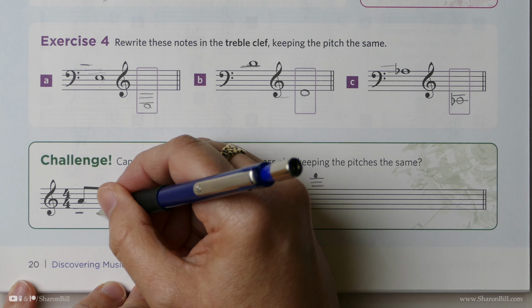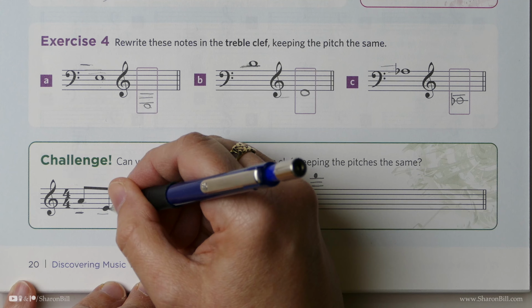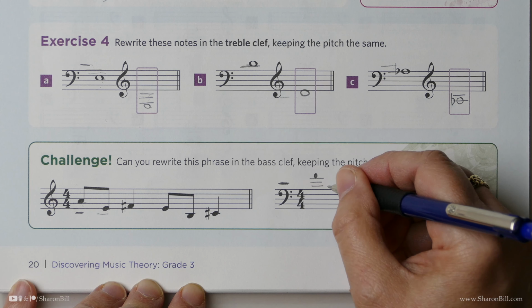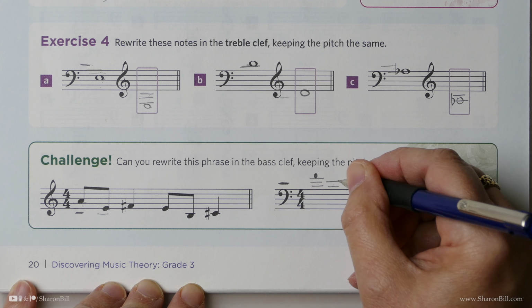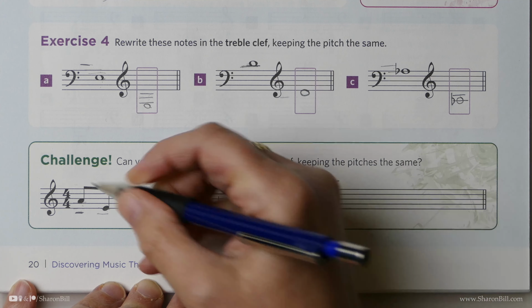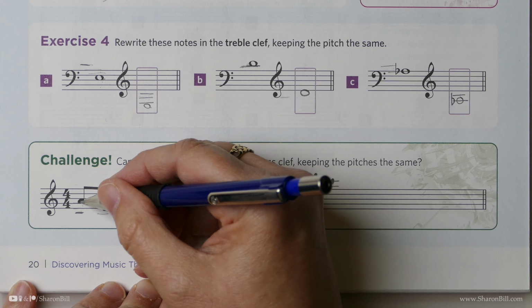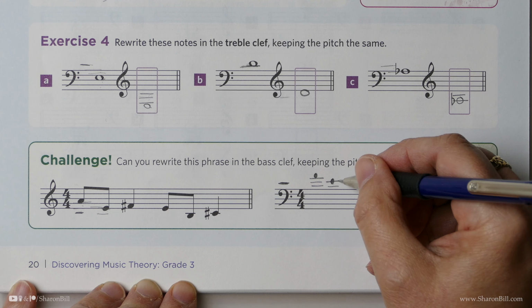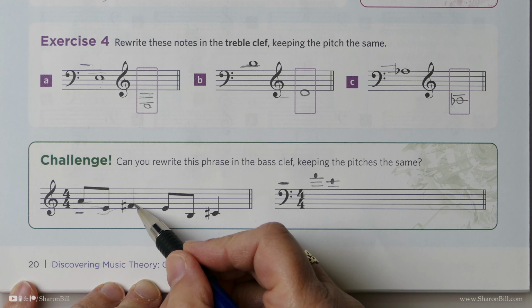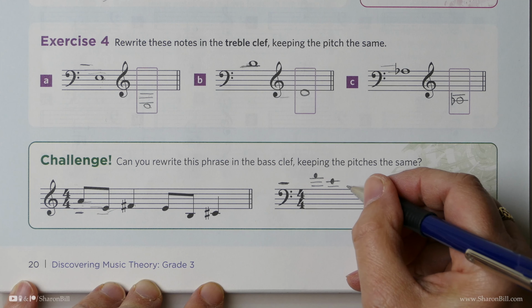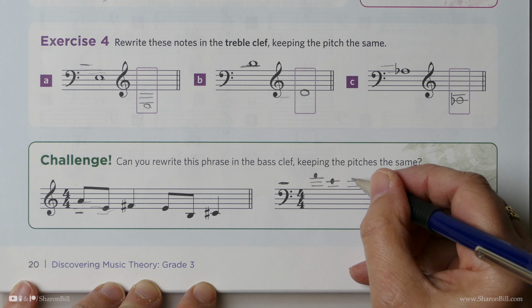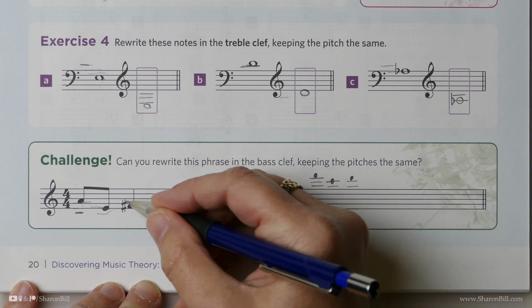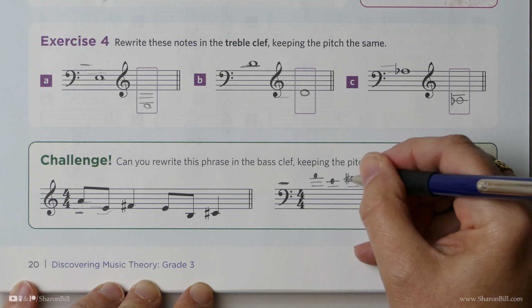So this one is C, D, E above middle C. So C, D, E above middle C. And then we can double check it. We've gone down 1, 2, 3, 4. 1, 2, 3, 4. So that's correct. Now we go up a step. So we still need these 2 ledger lines and go up a step. And that needs the sharp before it.